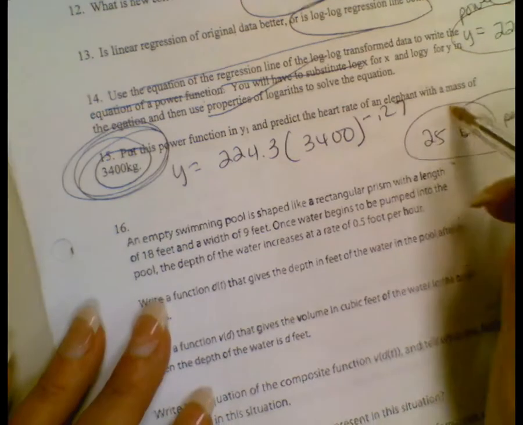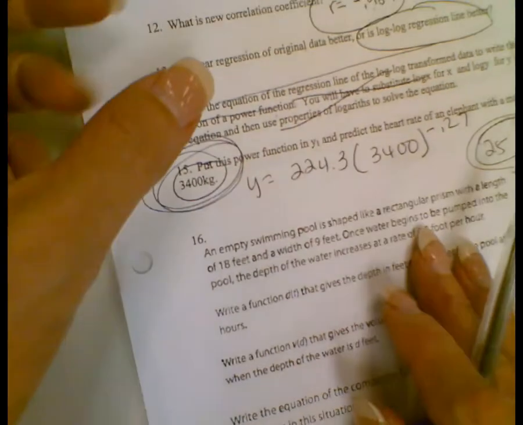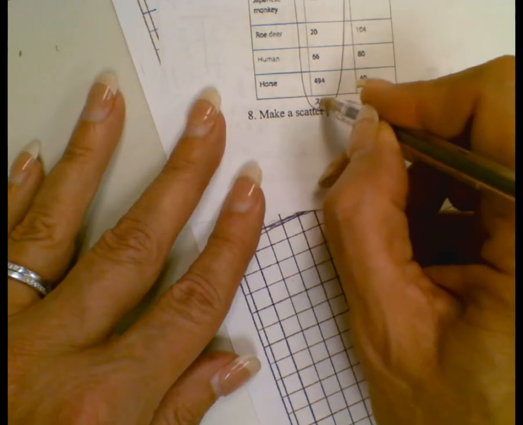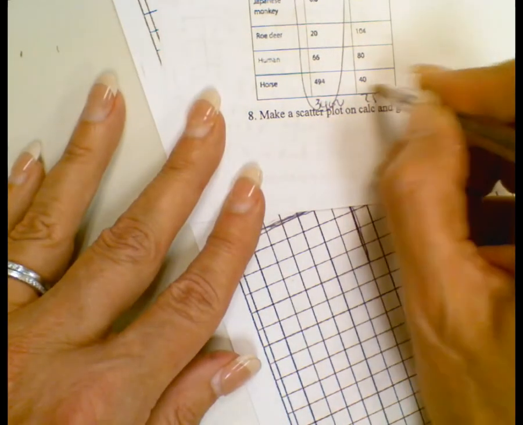And that would be pretty accurate. An elephant is very large, bigger than a horse. So that 25 should be lower than what a horse's was, which, remember, was 40. So we're saying 25. That kind of makes sense with the numbers that we see.